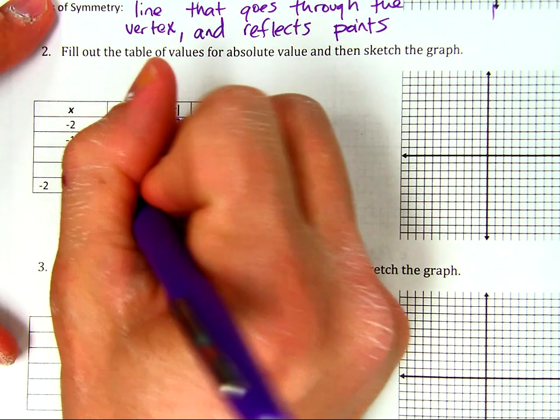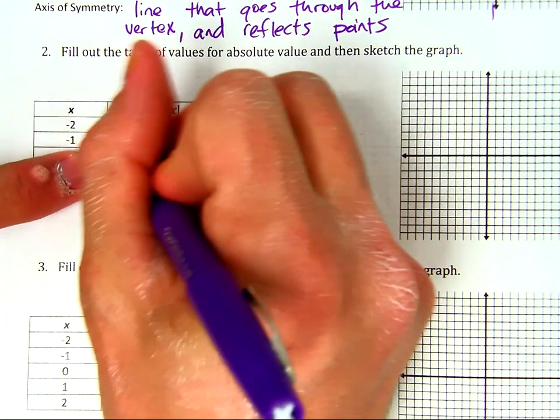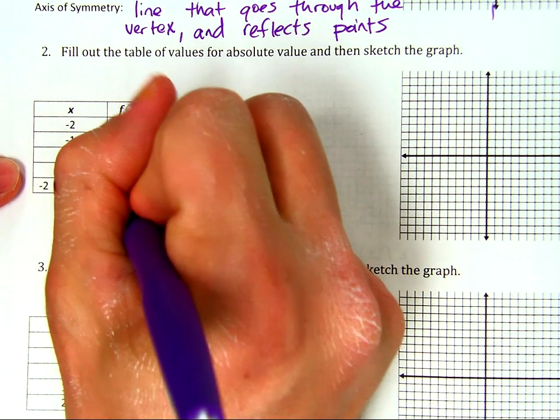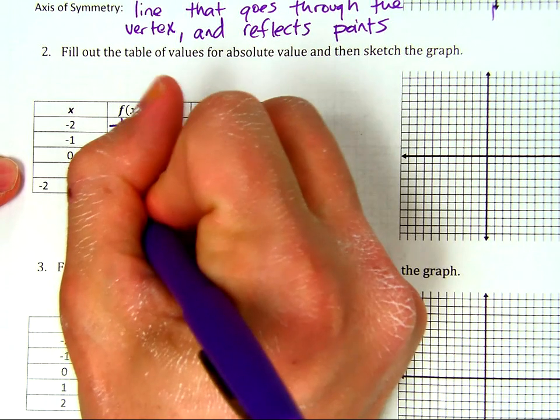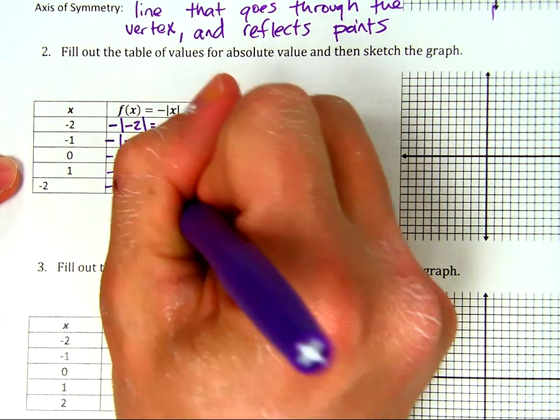We have the negative absolute value of 1. Absolute value of 1 is 1. Apply the negative, we get a negative 1. Same thing with the negative 2. Oh, sorry, I don't need the 2 there. Absolute value of negative 2 is 2. Apply the negative, you get a negative 2.